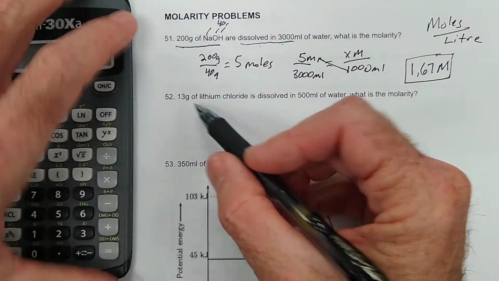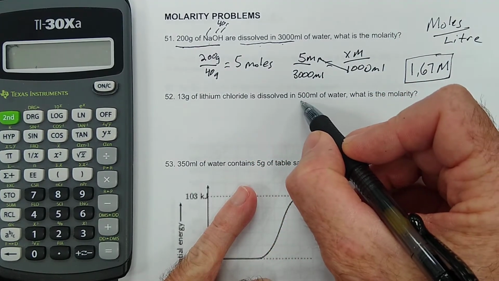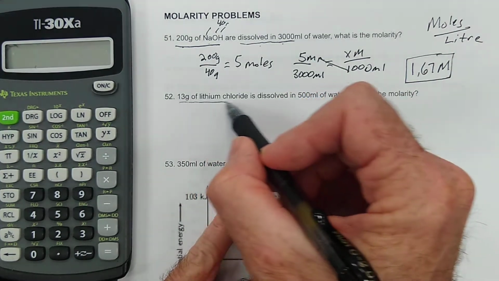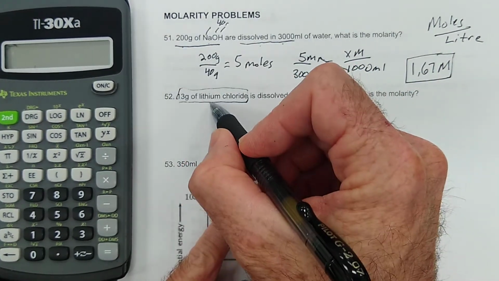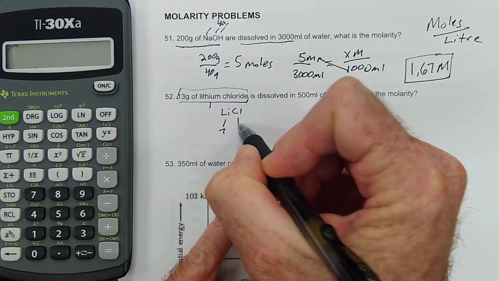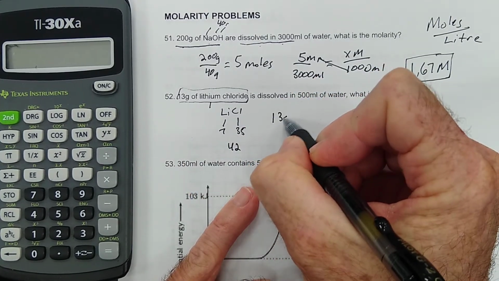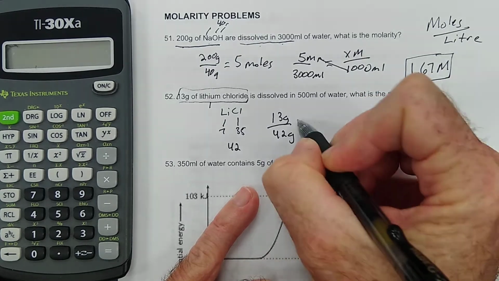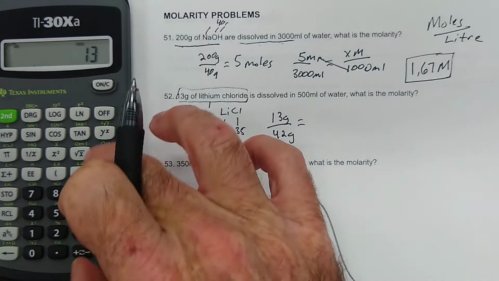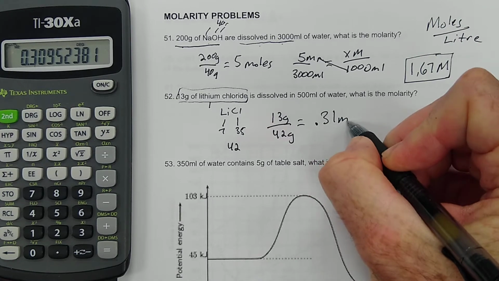13 grams of lithium chloride is dissolved in 500 milliliters of water. What is the molarity? Okay, 13 grams of lithium chloride. Lithium chloride, the formula is LiCl. That's 7 plus 35, 42. 13 grams out of 42 grams equals 0.31 moles.